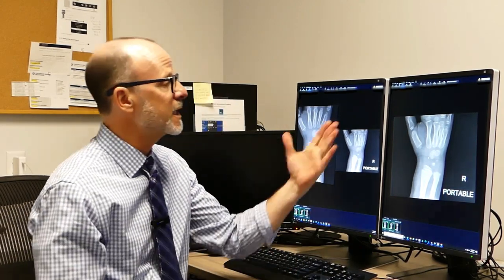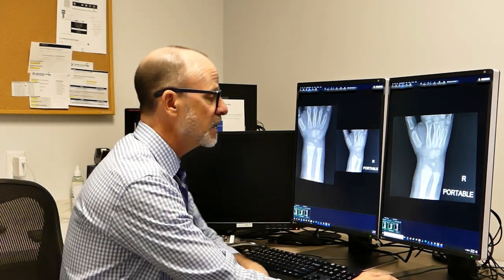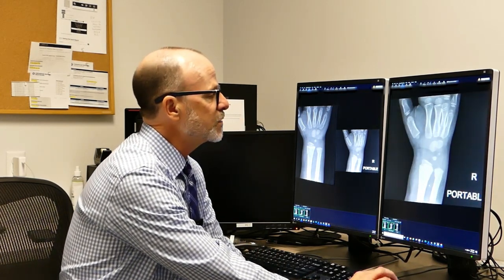is a wrist x-ray series, and this was a child who fell down. It's a very common injury. You fall on the outstretched hand, and their doctor sent them in to be evaluated. So if you look closely here, you can see these are all the bones of the wrist.